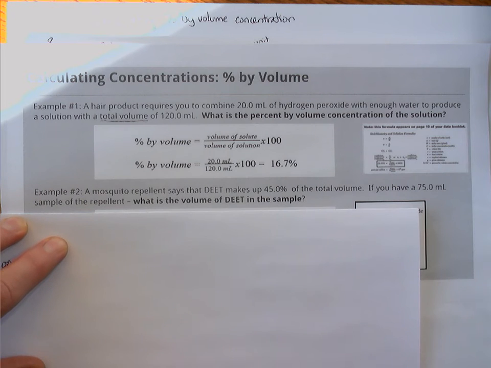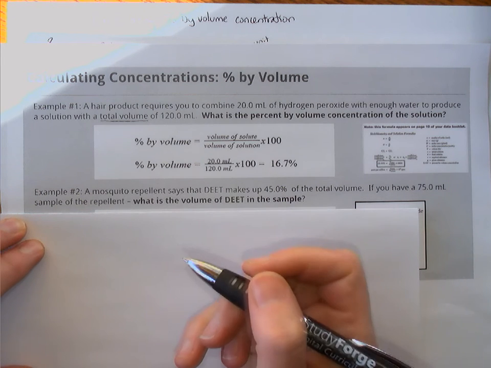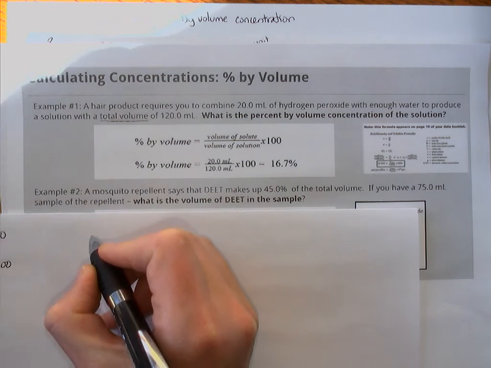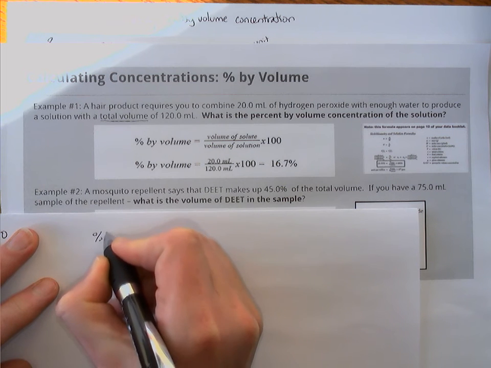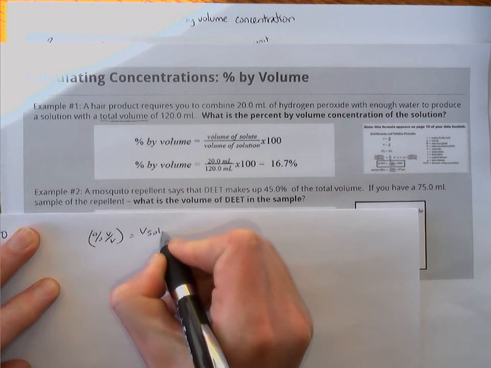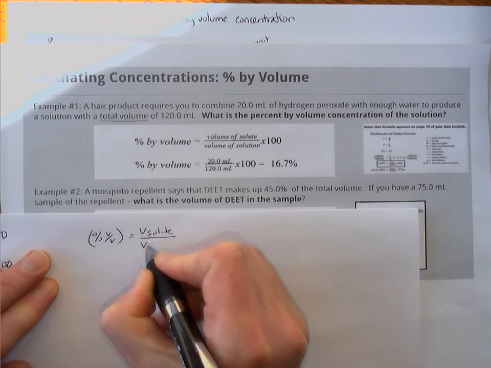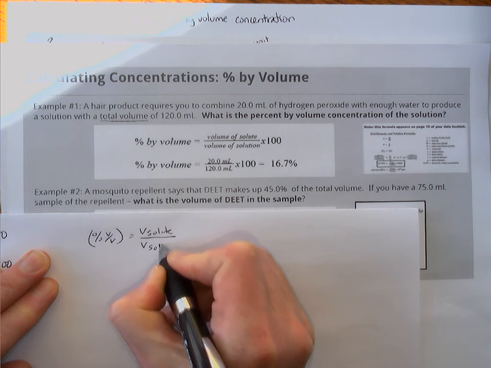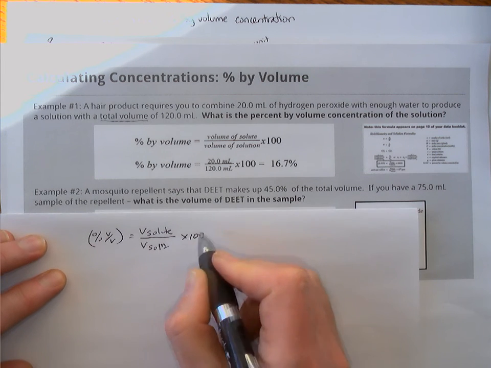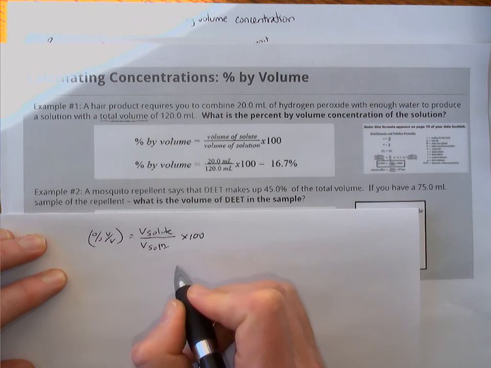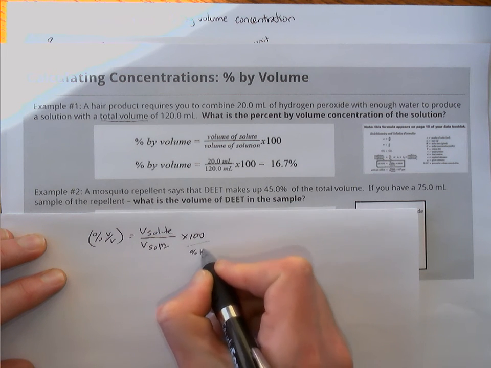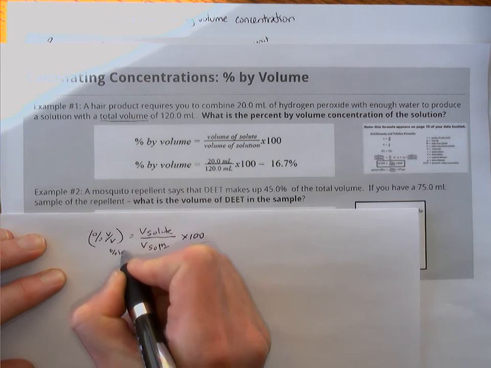So let's rearrange our equation so that we can find something else in this equation. So we've had the setup of our equation that looks like this. Percent volume on one side, our volume of solute, our volume of solution, times 100. Now, let's move that 100. If we have times 100 here, we're going to divide both sides by 100. So it's going to look like this.